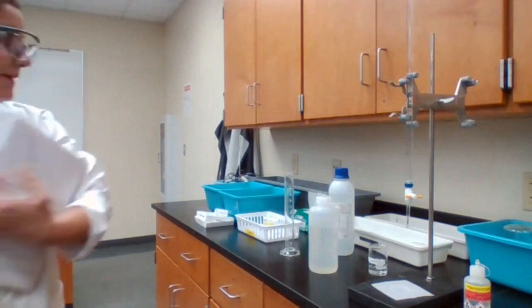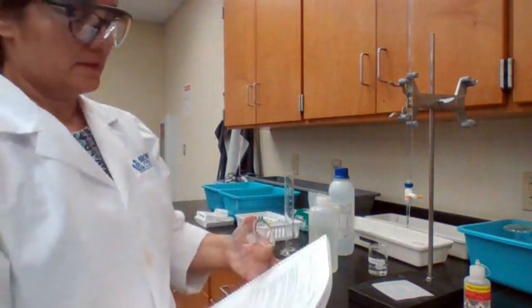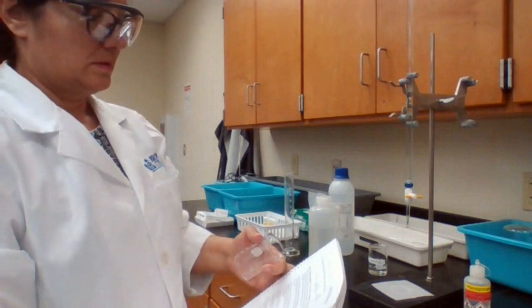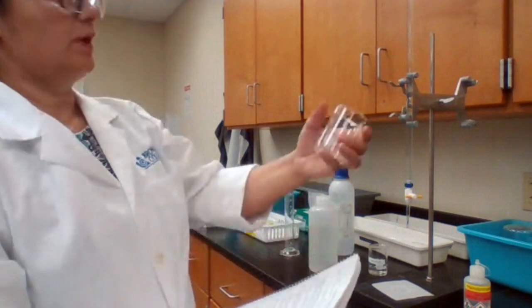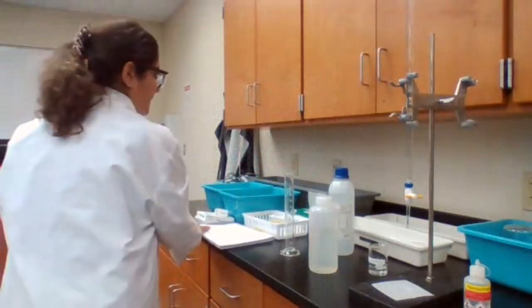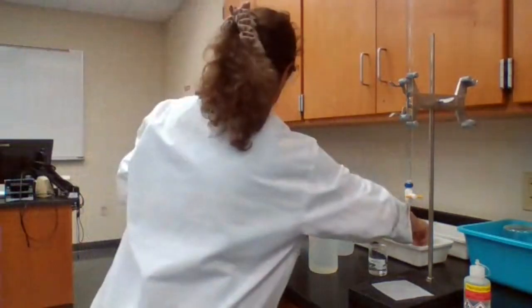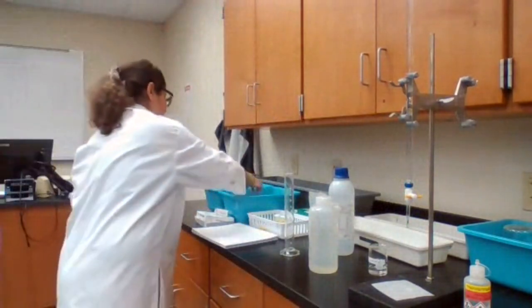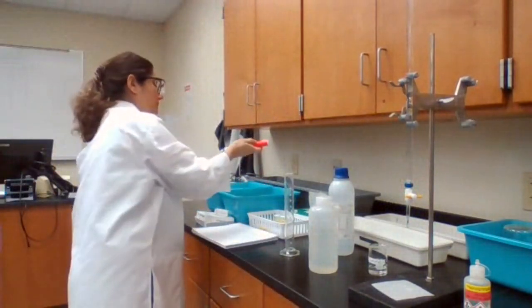And I need to pipette 40 milliliters of acetic acid into a 100 milliliter beaker. I'm given only the 10 milliliter pipette, so I have to pipette 4 times.